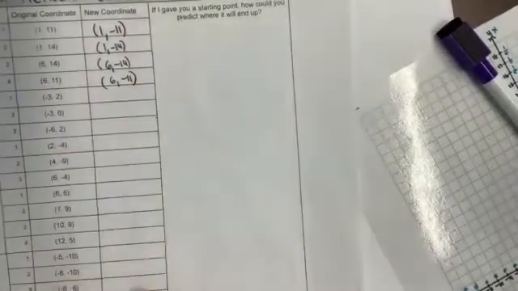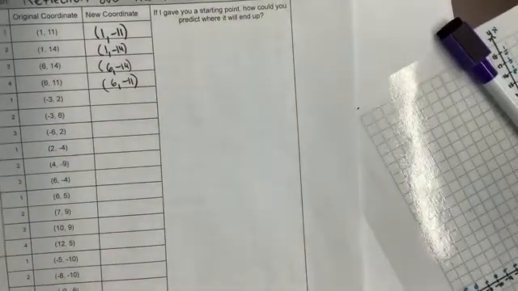So pause the video and see if you can spot the pattern here and complete the rest of this column. Come back when you're done.